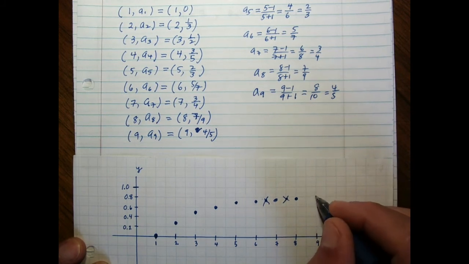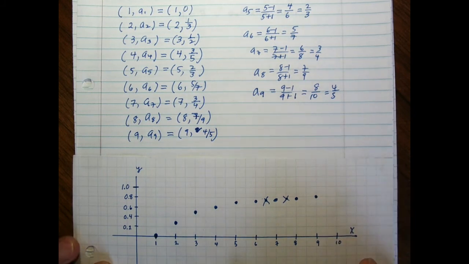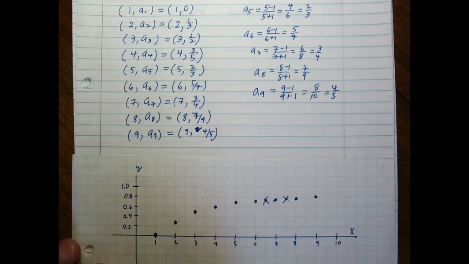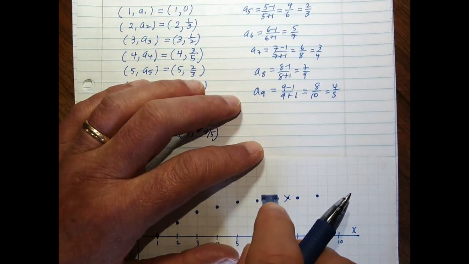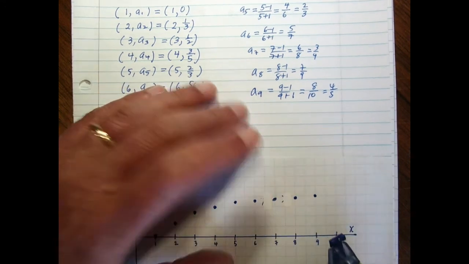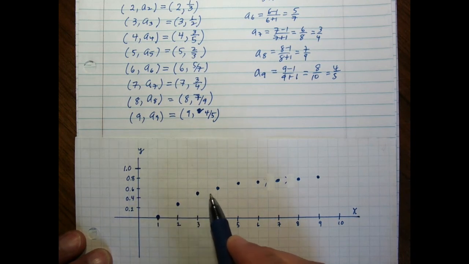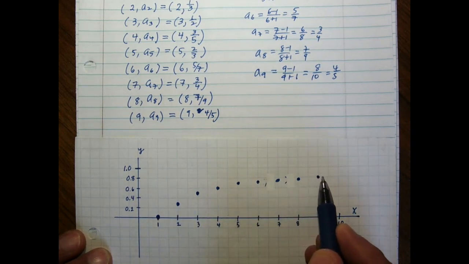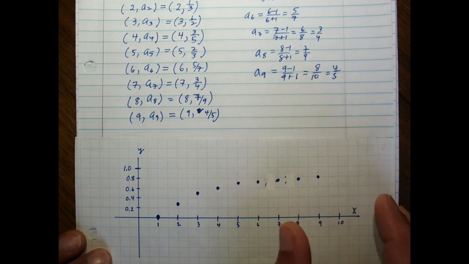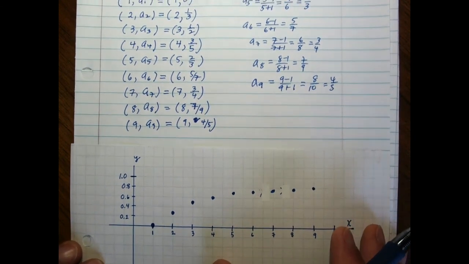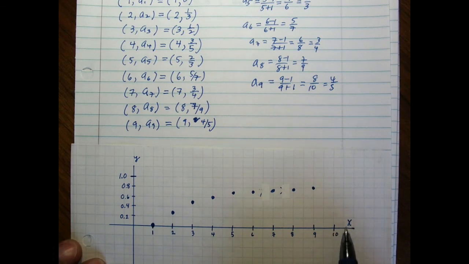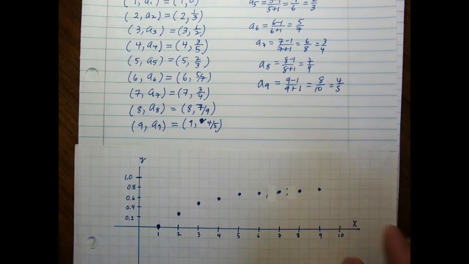So let's do a little magic here and make some of my mistakes disappear. What do we see here? These points are kind of rising up, and it also seems like they're leveling off. In fact, that might be a question: what will happen when the input value is huge, like a sub 100, a sub 200, a sub 1,000? But for now, we just want to make the observation that we have this pattern of values, and that's the graph of a sequence. Okay, a little bit more.